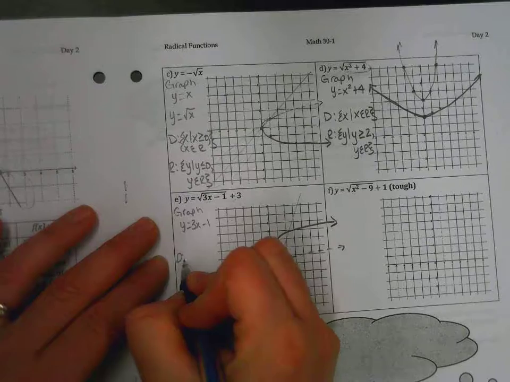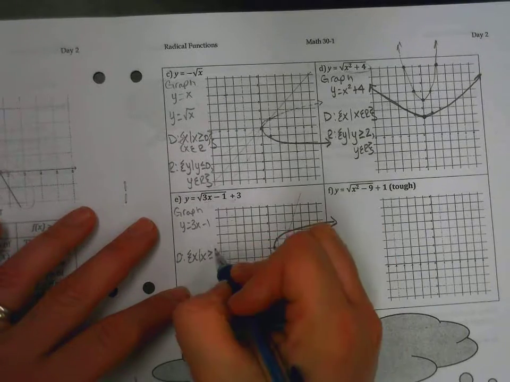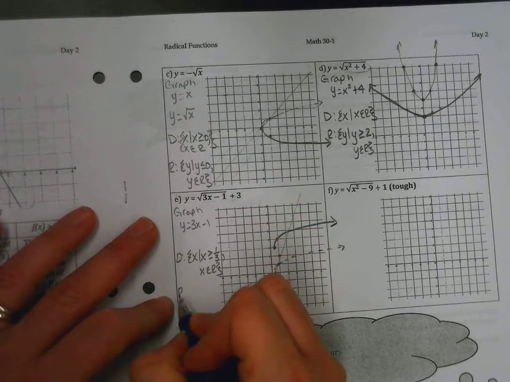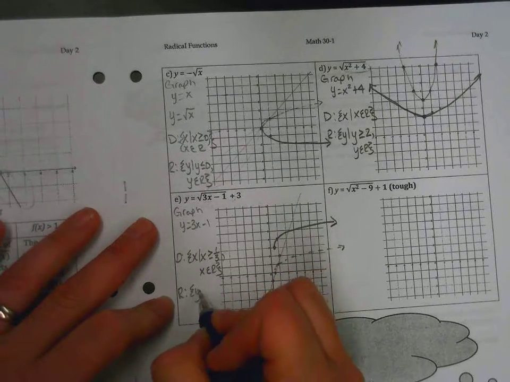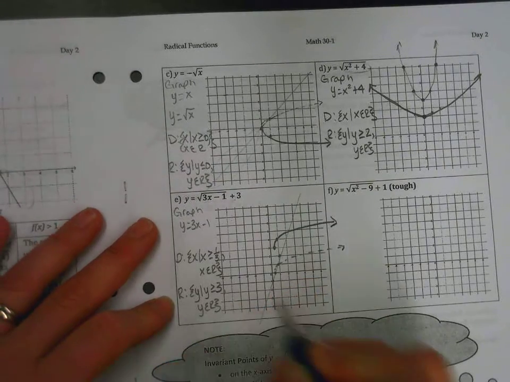So our domain of this function should be x has to be greater than or equal to 1/3. And the range should be anything greater than 3, because we moved it up 3 units.